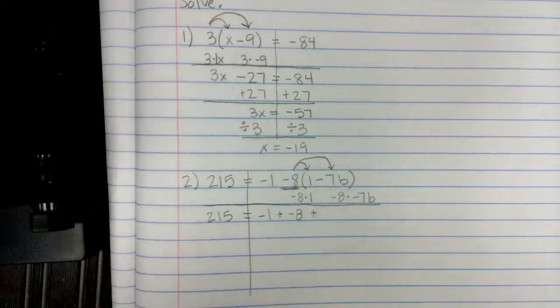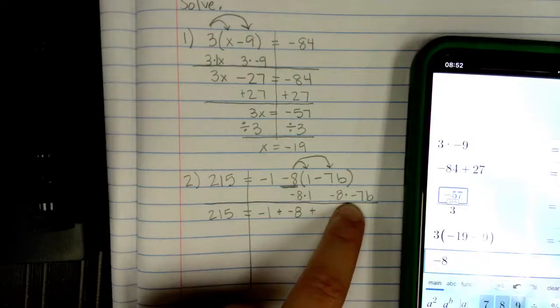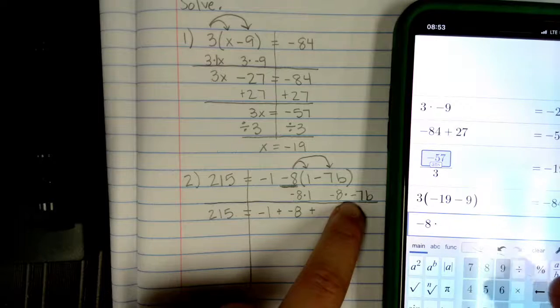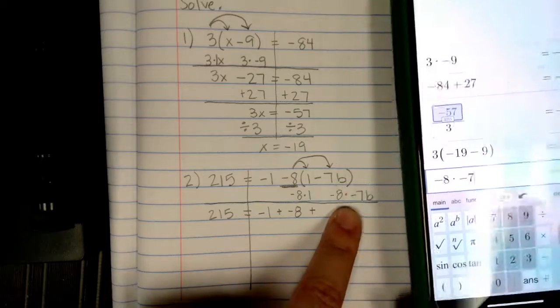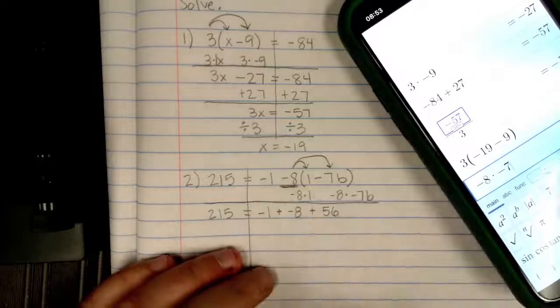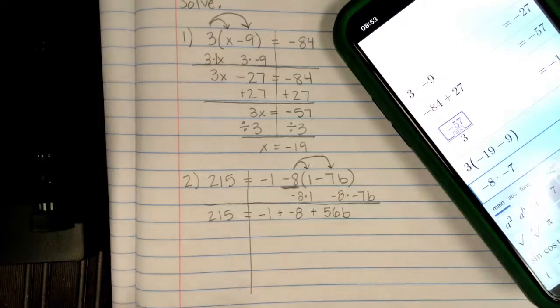If you're not sure, it is okay to use your calculator. Negative 8 times negative 7. Whoops, I forgot the negative, so I'm just going to delete. Negative 7. Positive 56. So that's just going to be a plus 56. But don't forget B.